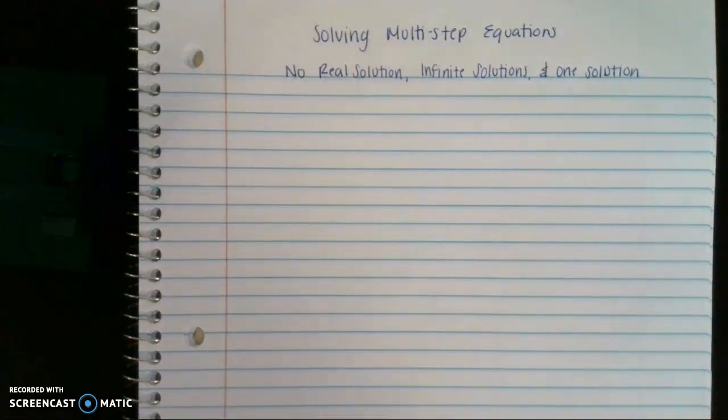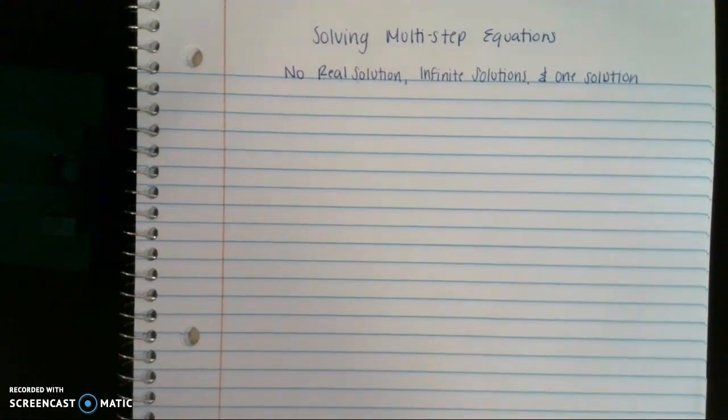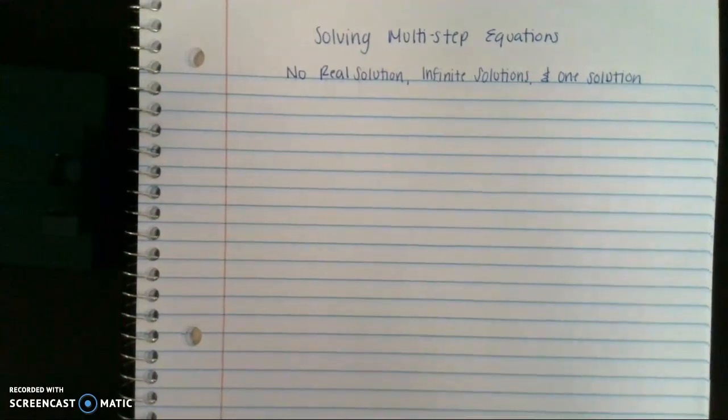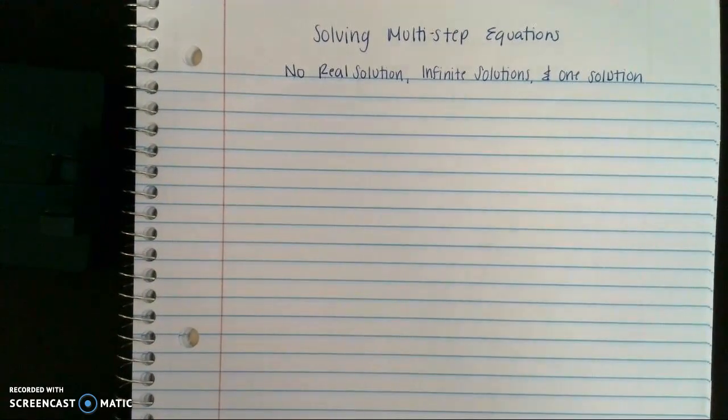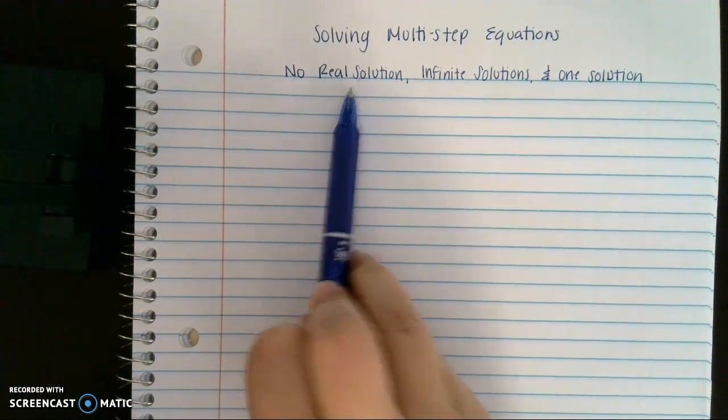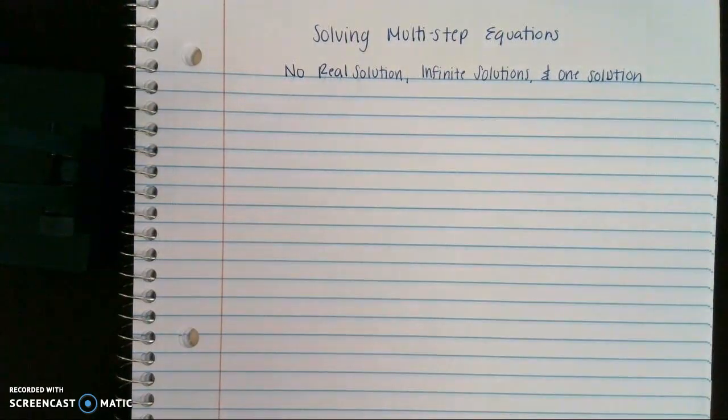Alright, ladies and gents, today we are solving equations. They're still multi-step equations, but now there are 3 choices for our solutions. We'll either have no real solution, infinite solutions, or 1 solution. So jumping right into it, we're going to do 3 examples, and then we're going to talk about what those mean and find a pattern.